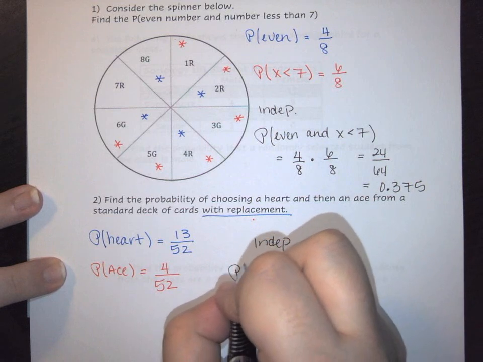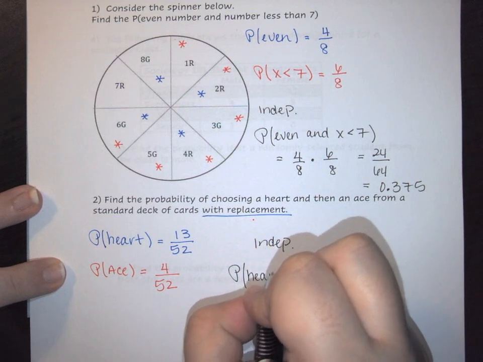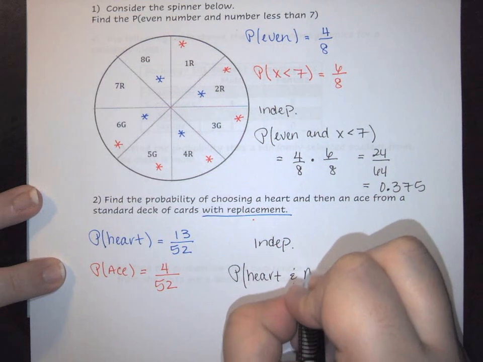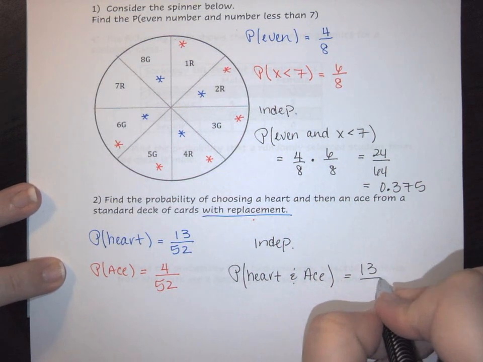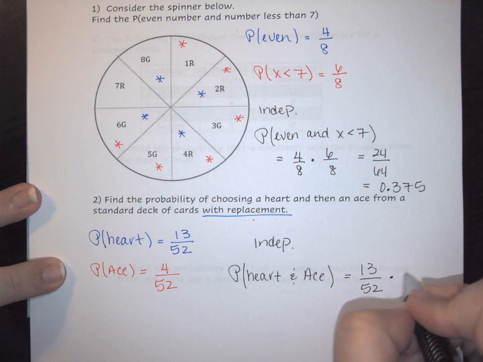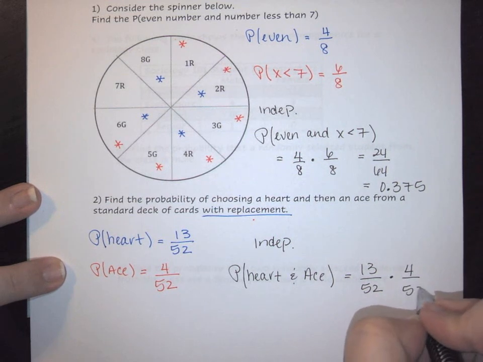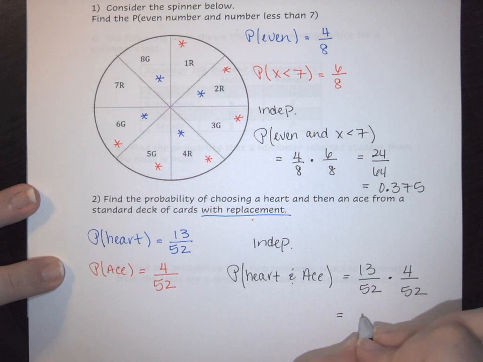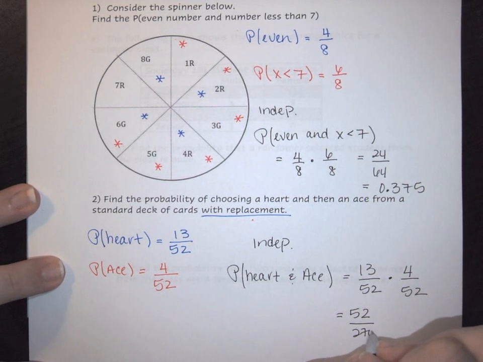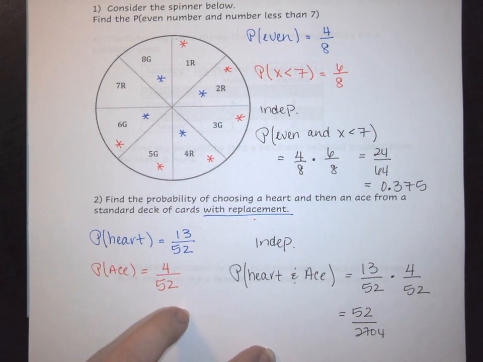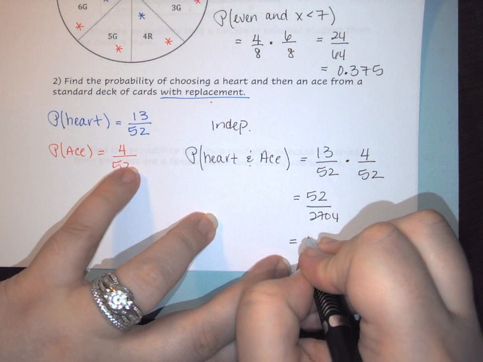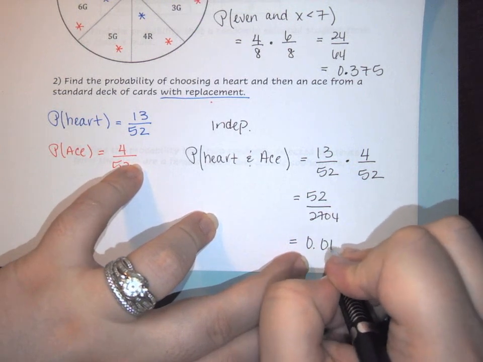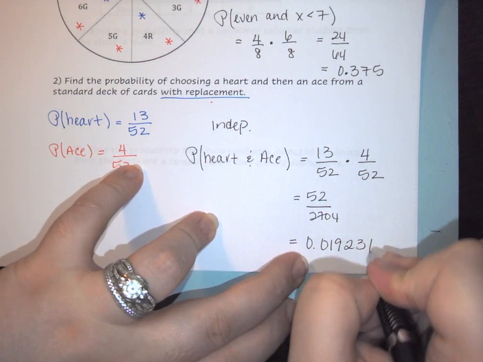Therefore, my probability of choosing a heart and then choosing an ace is going to be 13 over 52 times 4 over 52. This is going to give me 52 over 2704, which is going to give me a probability of 0.019231.